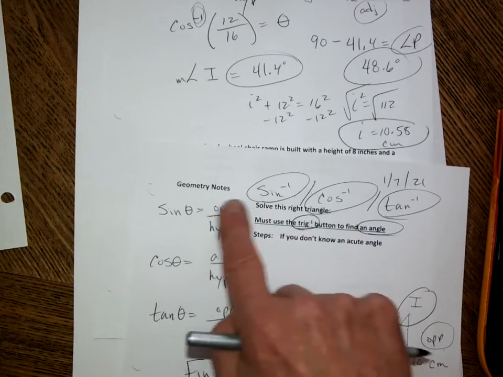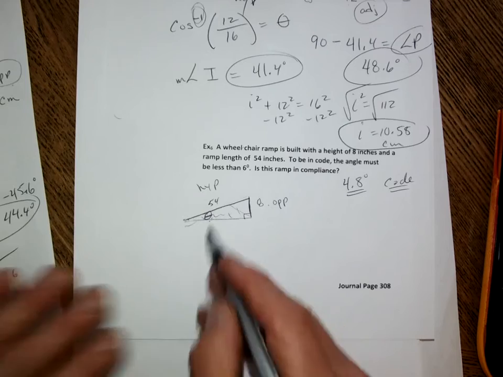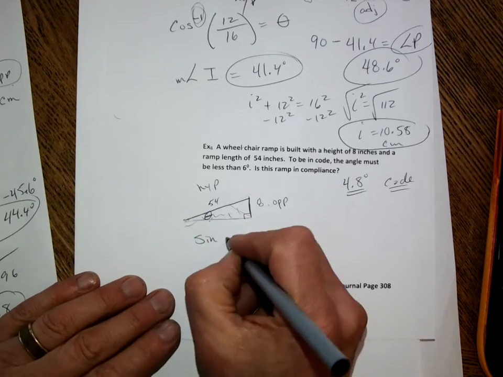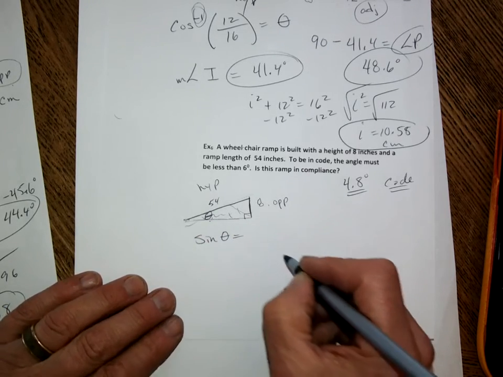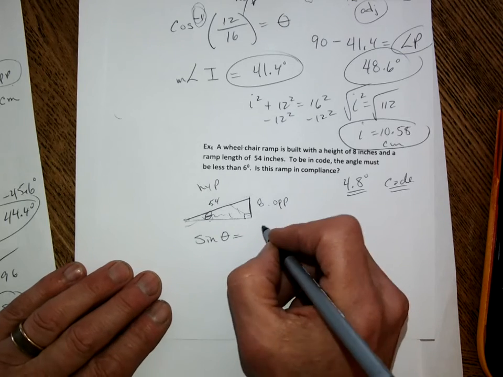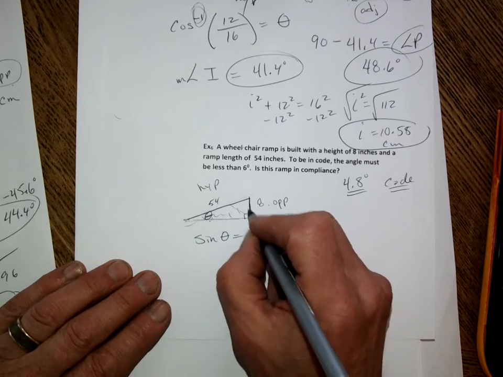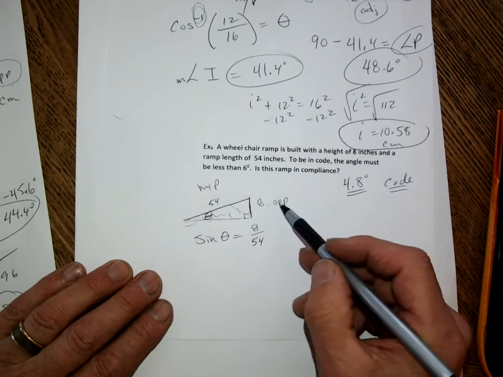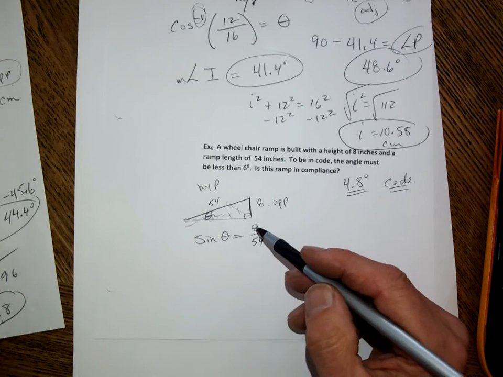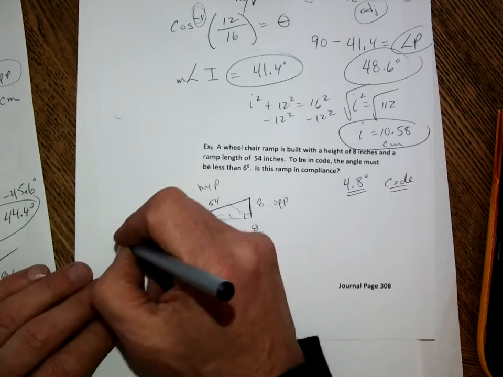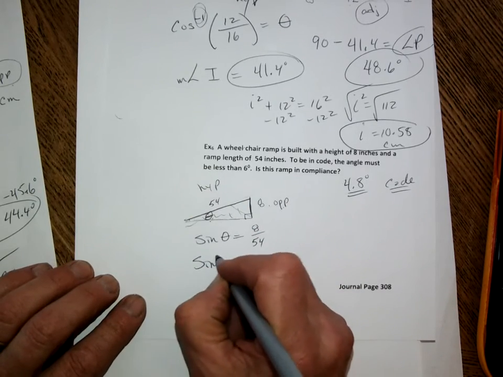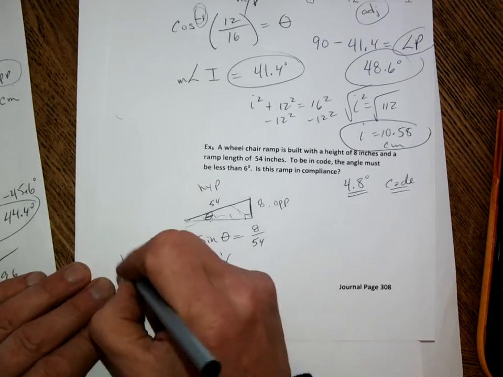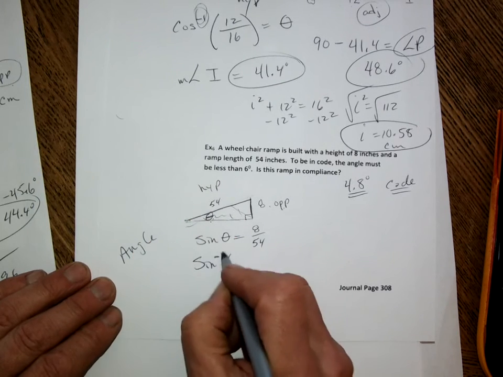Seems like it's got to be sine again, right? So I'm going to go sine of theta is equal to my opposite over my hypotenuse, which is my 8 over 54, right? Opposite over hypotenuse. Now, we got to use the inverse button because we need to find the angle. So we got to use sine inverse. If you want to find an angle, you have to use that inverse button.